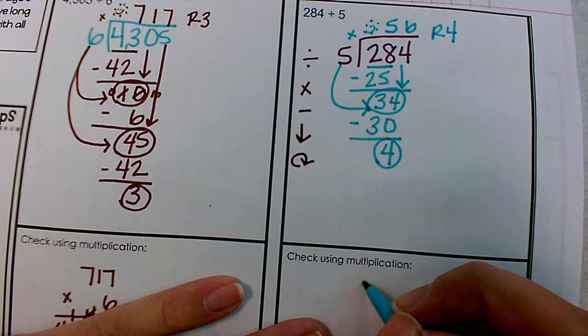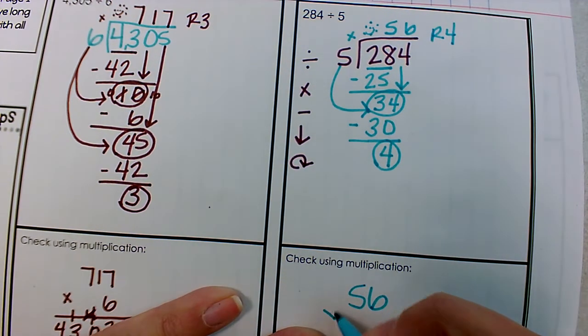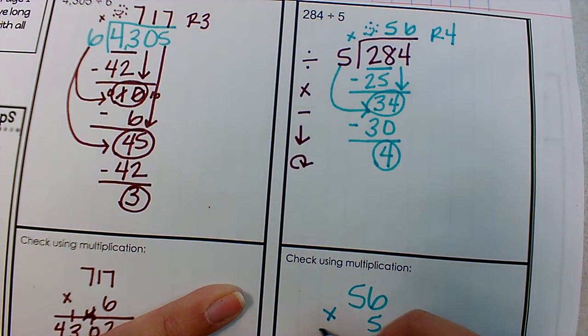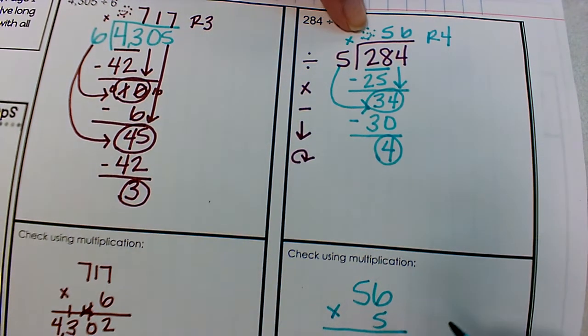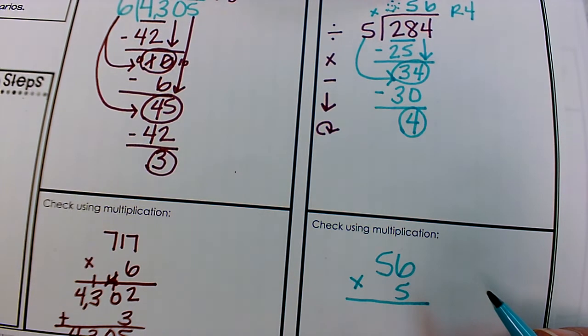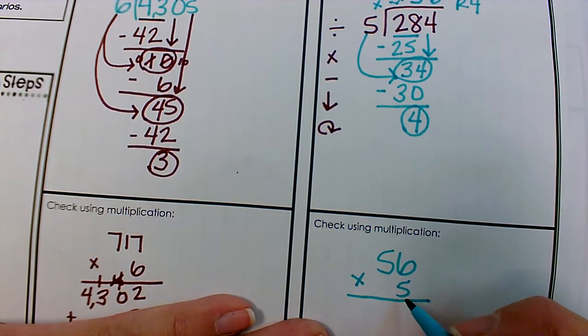And now we check our work. So I will have 56 times 5. Now, if I have a 0 in front, I don't have to write that when I'm checking my work because that was just a placeholder. And so my answer was 56.